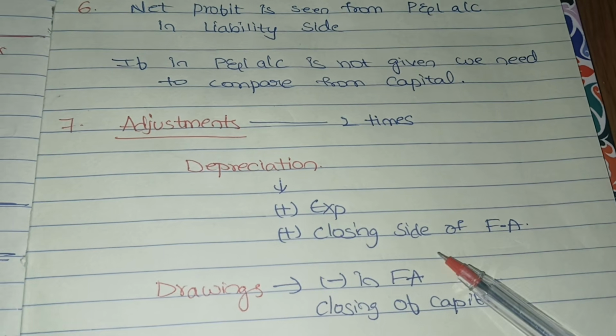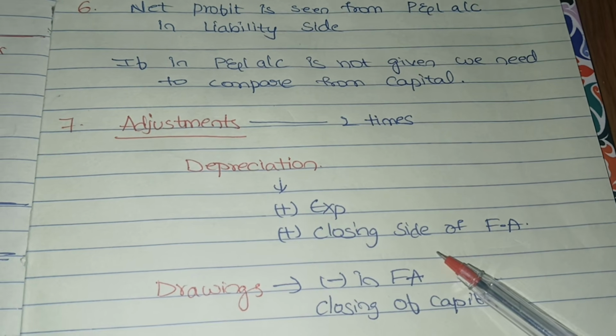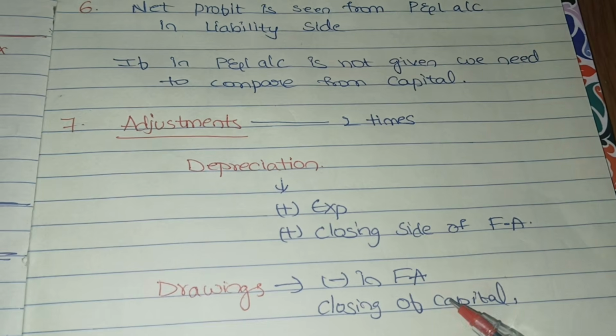Drawings, if they have given, one is we need to do minus in the fixed assets, and one is we need to do the closing of capital. So this is the adjustments part, we need to remember it in your cash flow statement.